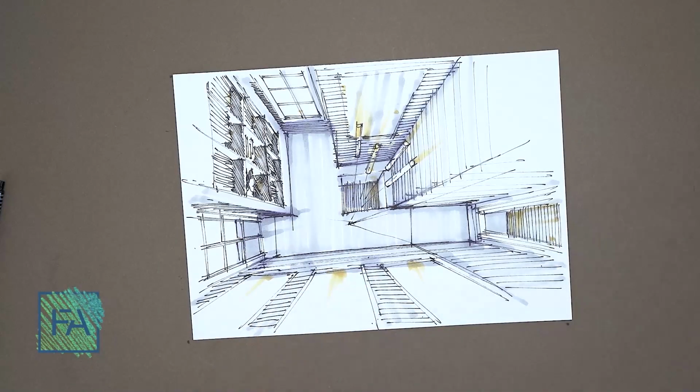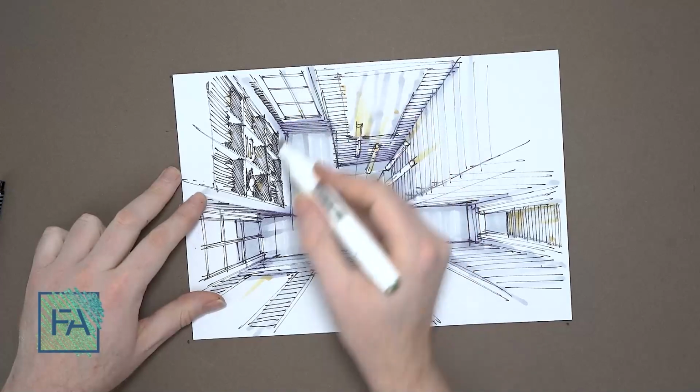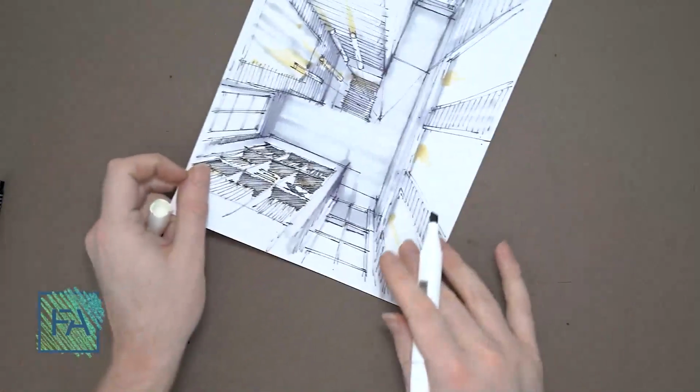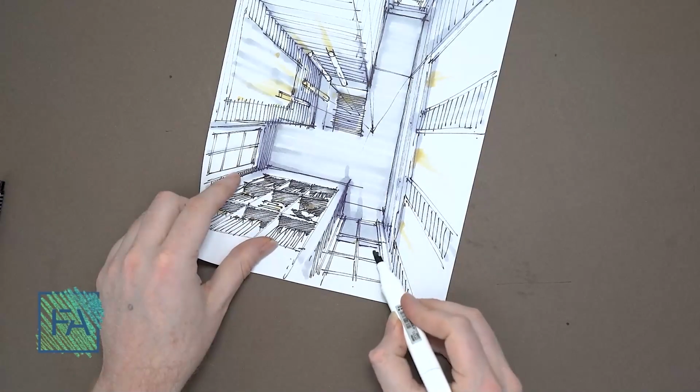In different angles, we can add a couple of colors to add a little warmth to our design. And we can use green color to show some trees outside.